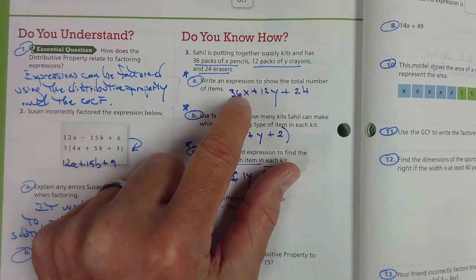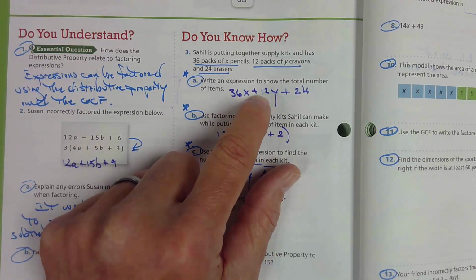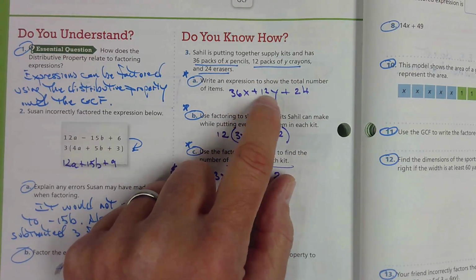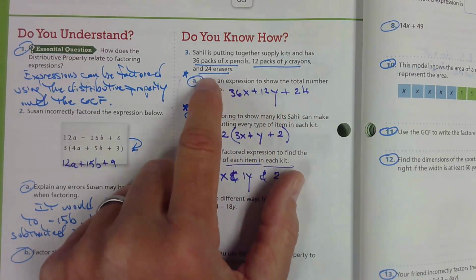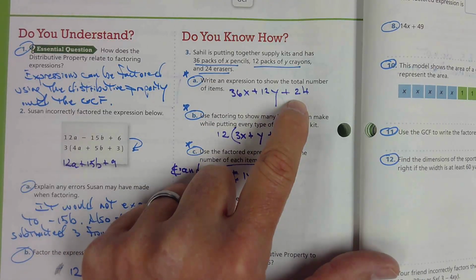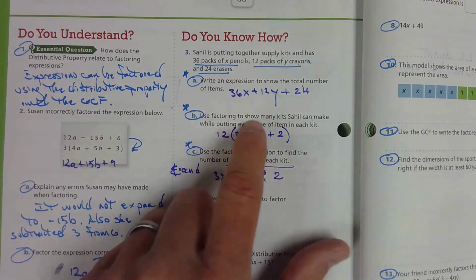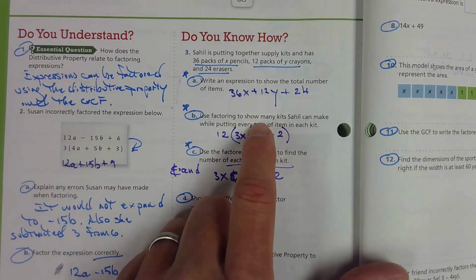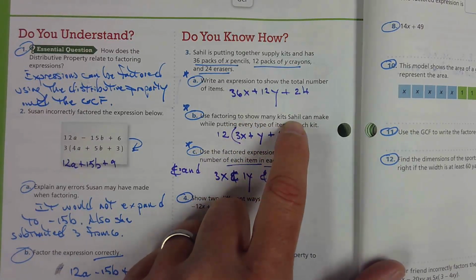So 36X plus 12 packs of Y crayons, so 36X plus 12Y. And 24 erasers, plus 24. Then B says use factoring to show how many kits.